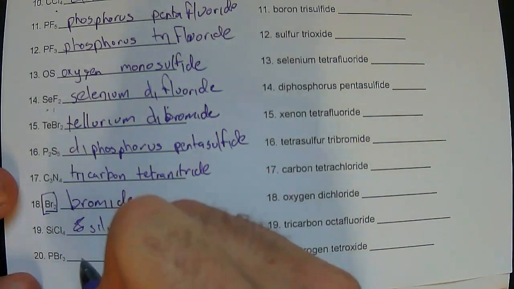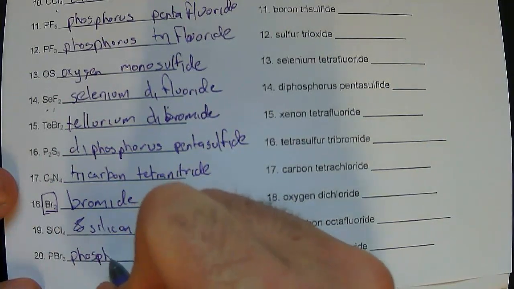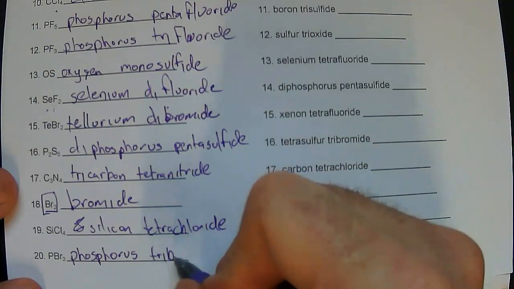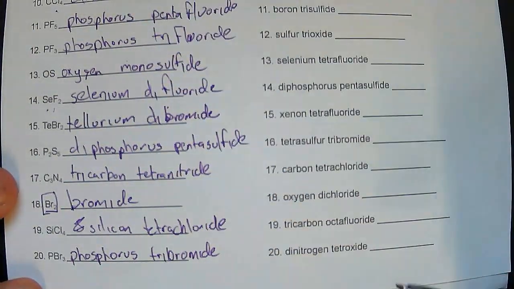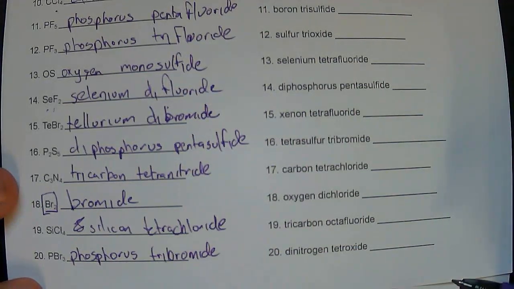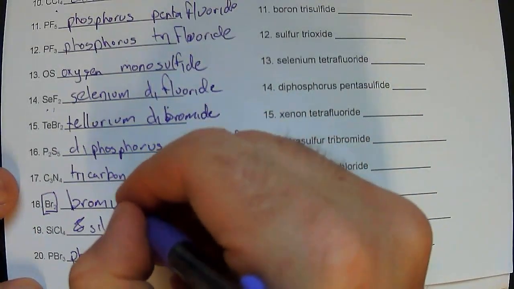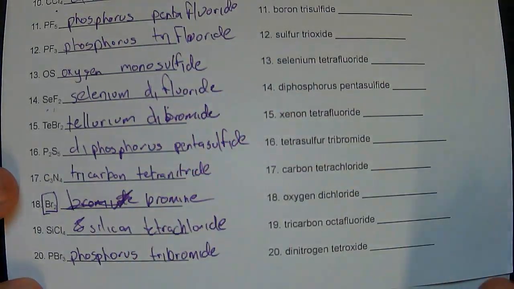And then we have phosphorus tribromide. Notice I didn't capitalize anything here. Elements are not capitalized. Oh, I made a mistake. This is not bromide. This is bromine. You name the element. I just got all excited there.